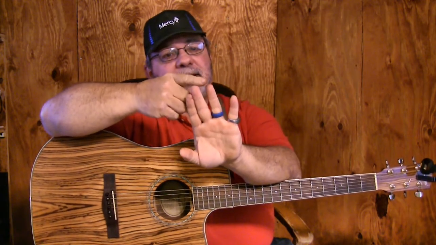Let's use a different key. Let's use the key of B. So we got B, C, D, E is the 4, and F is the 5. Now, E and F could be, depending on the root note, a flat or a sharp.